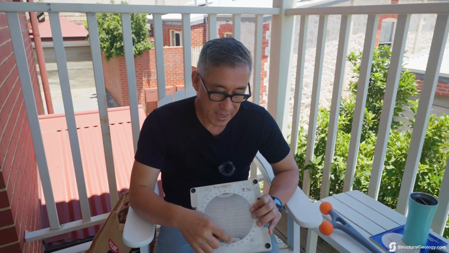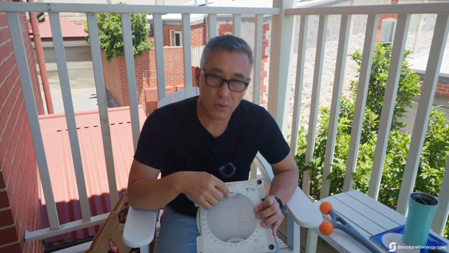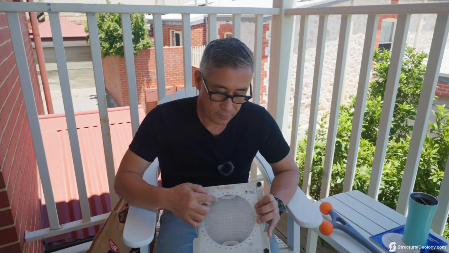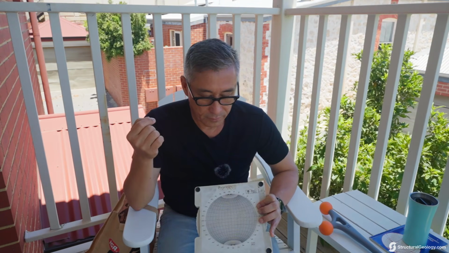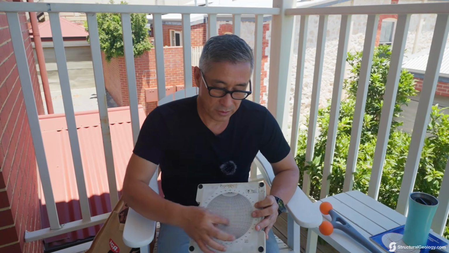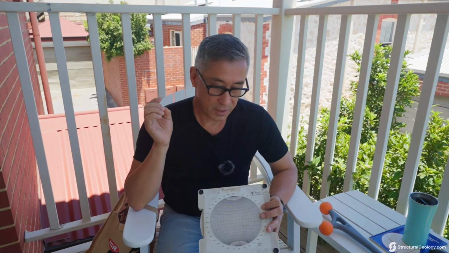So this is the axis of rotational symmetry, and it's an important axis. Now these lines here are lines of latitude, and in structural terminology these things are called small circles because they get smaller and smaller. So the small circles like this, they're the latitudinal lines.